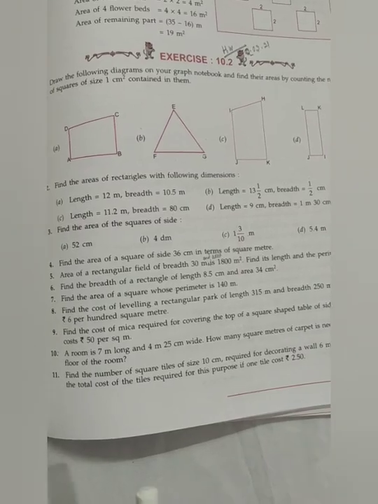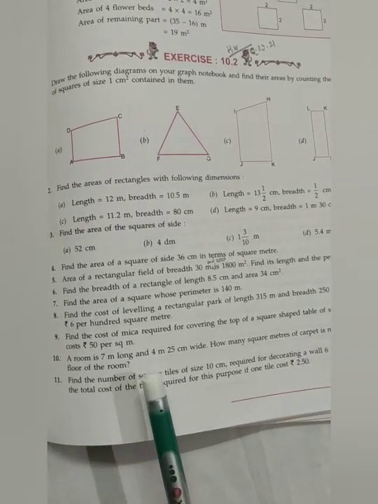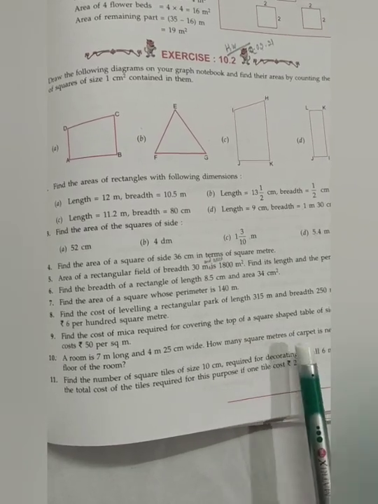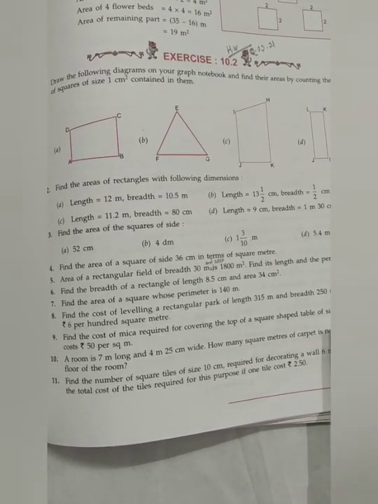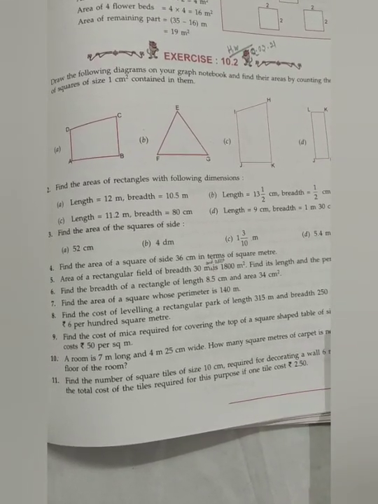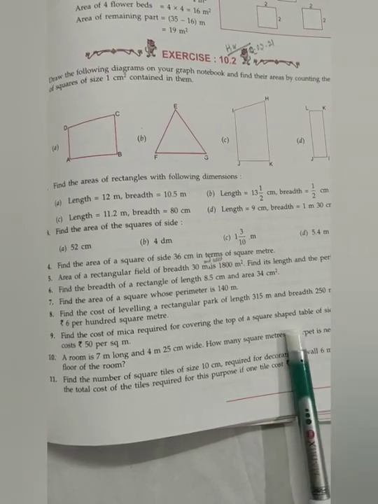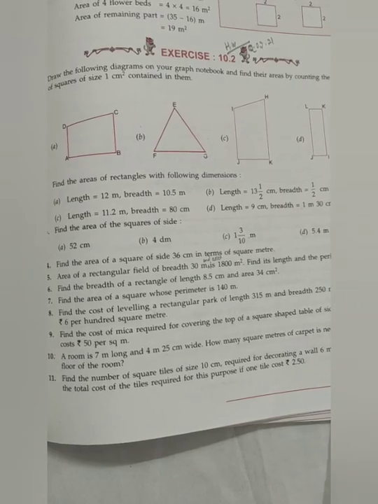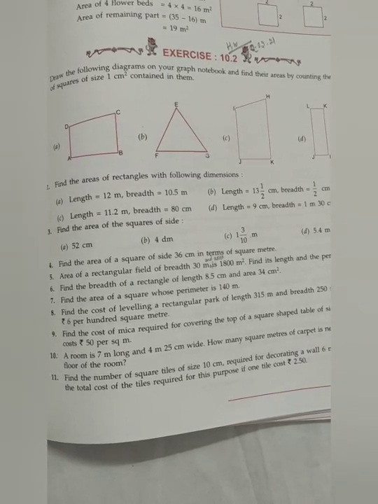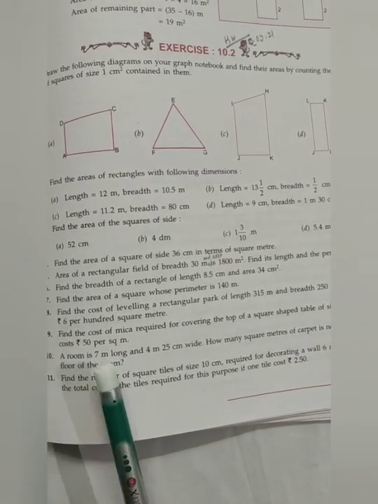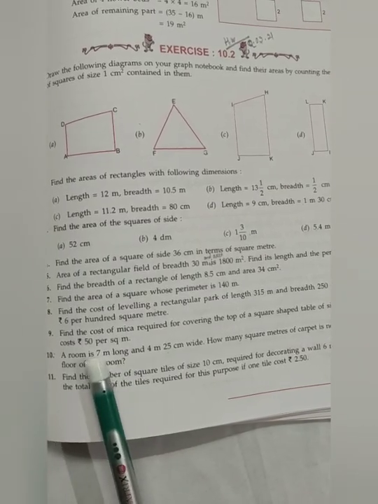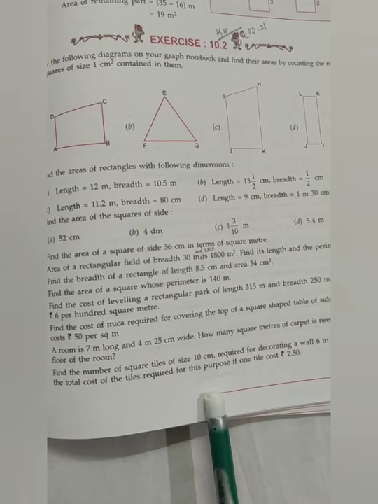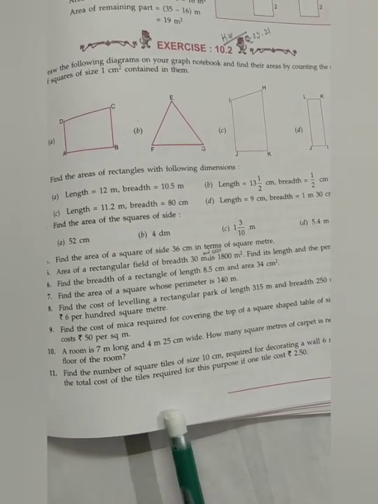Okay. 9 number. Find the cost of a mica required for covering the top of a square shaped table of side this much. Here, square means one side is given. Easily we can find the area. Then 1 square meter costs this much. Then whatever product we found, just we multiply. Then coming to 10 number.